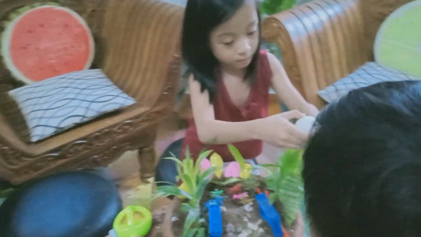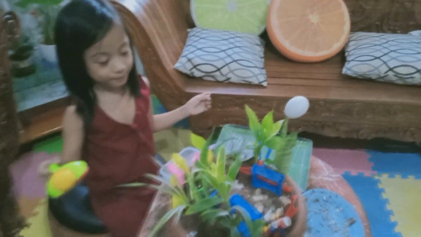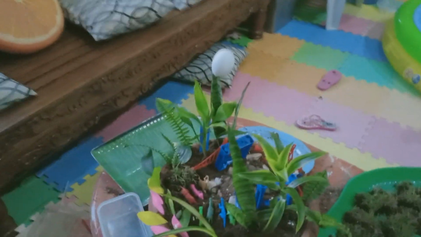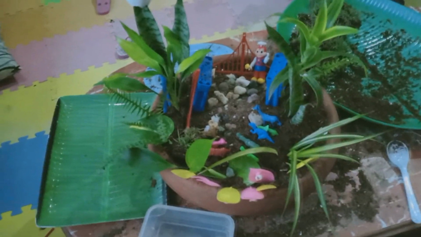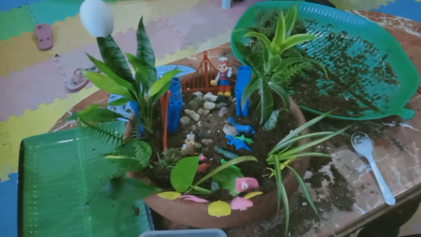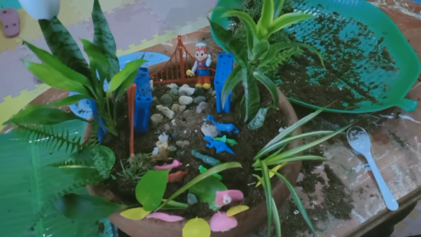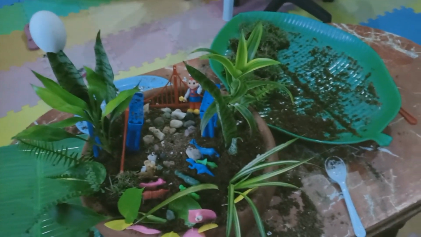Wow, I see your work. Water there. Kindly get that one. Okay, so let us try to see your product. Wow, this is the dish garden of twins. Very nice, very creative. Oh, how about the Bermuda grass? I think you forgot to put the Bermuda grass.